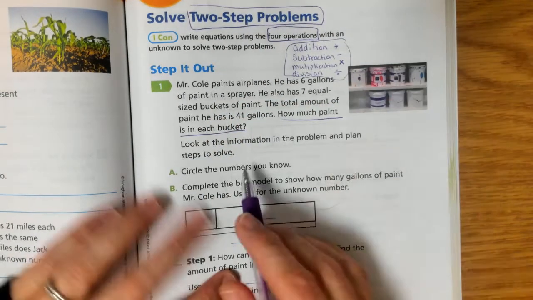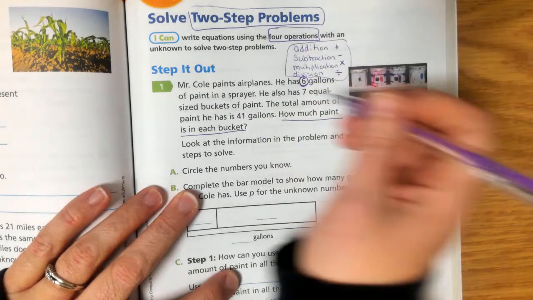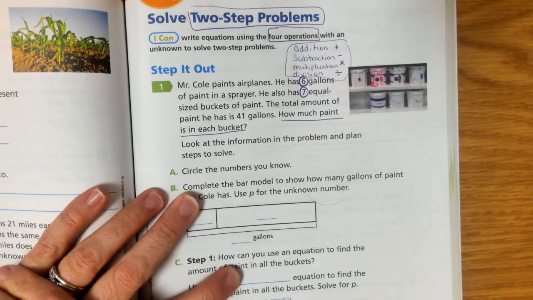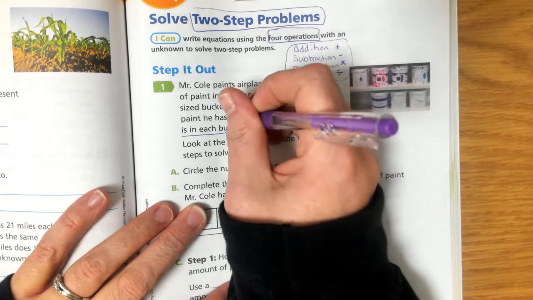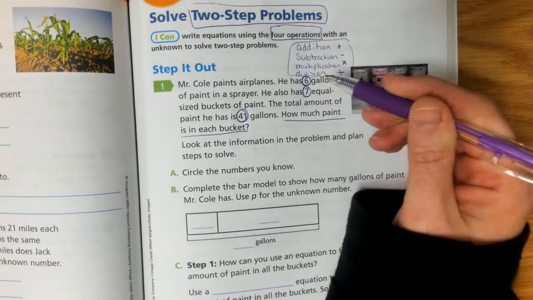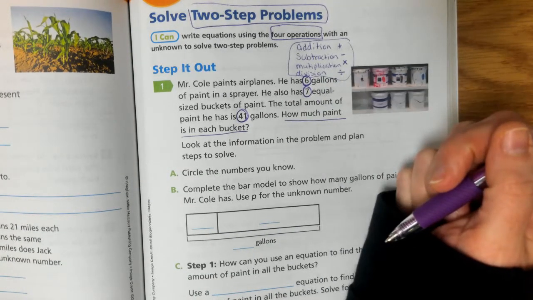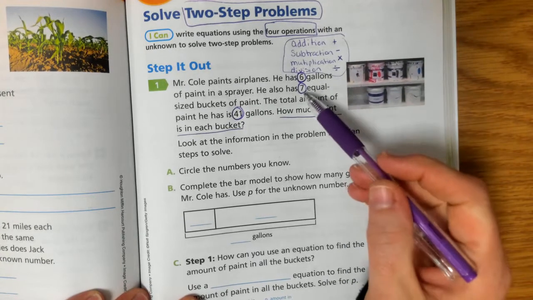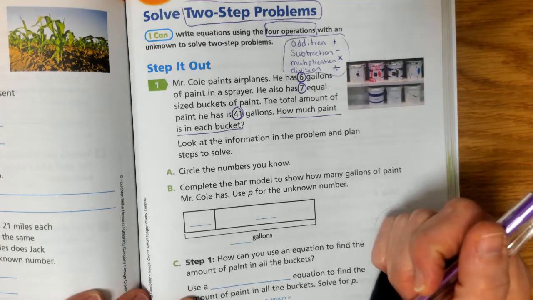We are given that there are 6 gallons in the sprayer, that there are 7 buckets of equal amounts of paint, and that there are 41 total gallons. That's with the 6 gallons in the sprayer and the 7 buckets that have an equal amount of paint. So that's the information we know. We have 6 gallons in a sprayer, 7 equal-sized buckets, and 41 total gallons of paint.